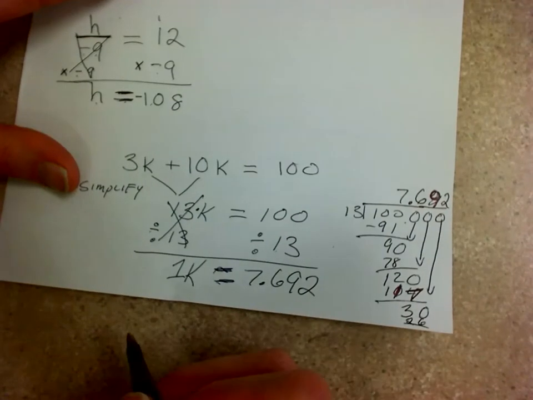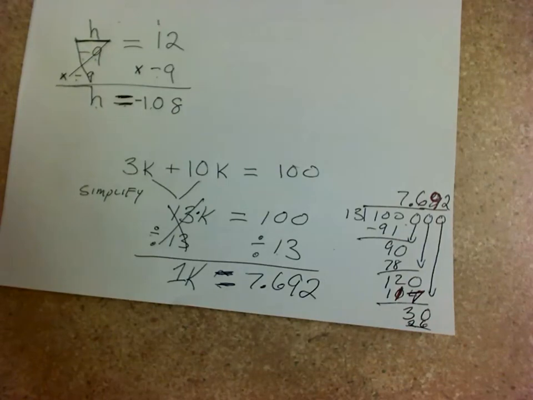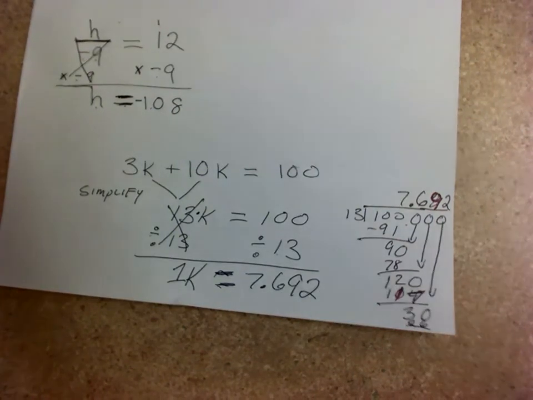So k equals 7.692. All right, so that's how you do your homework tonight. As always, do the best you can, and bring any questions to class tomorrow. Have a good night.